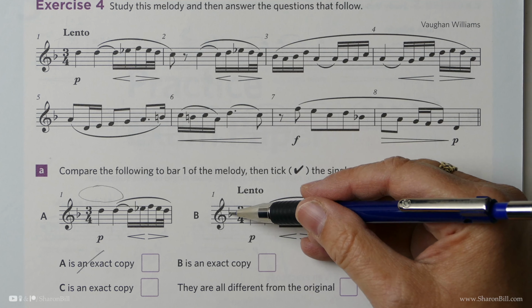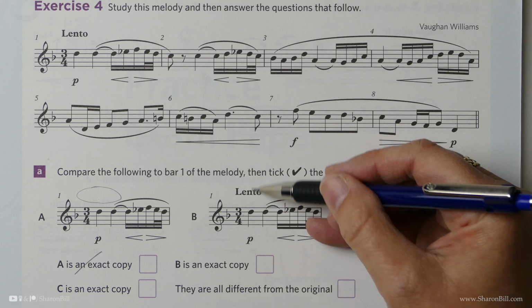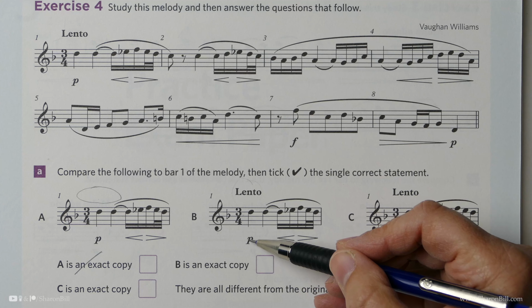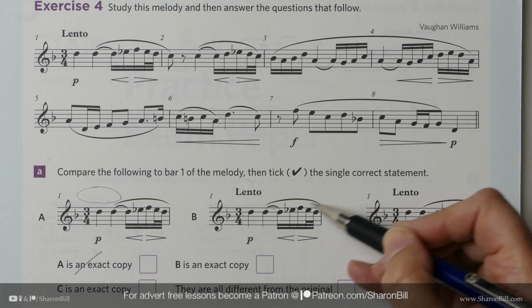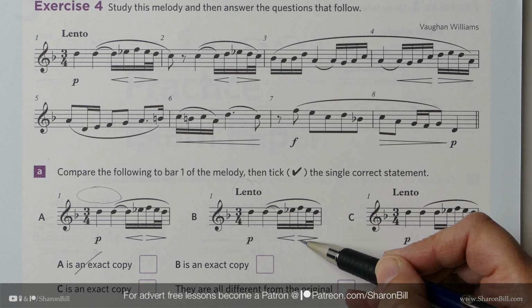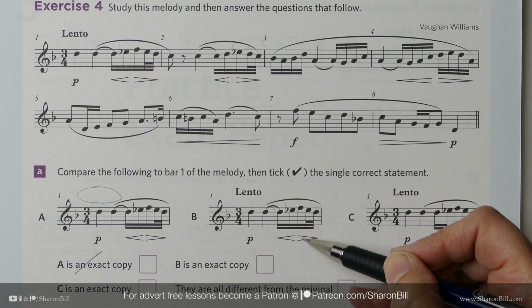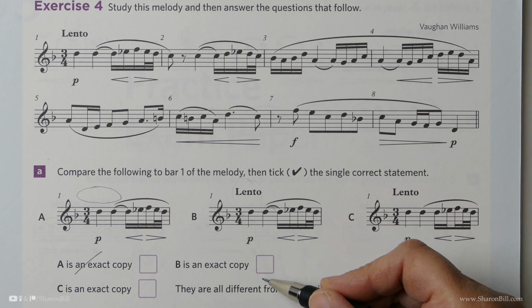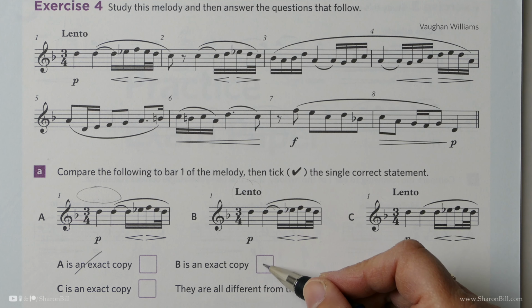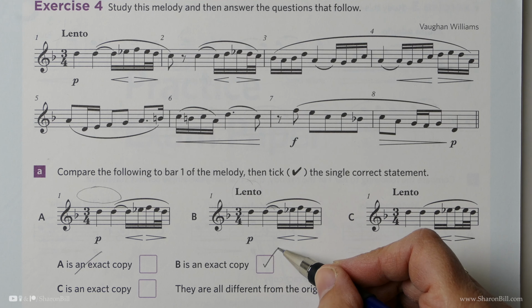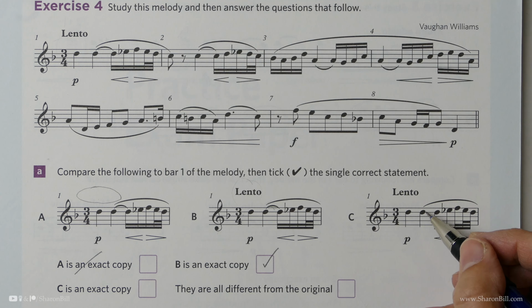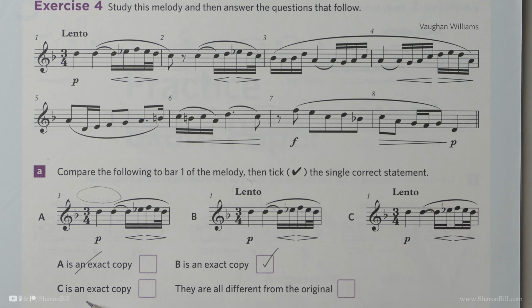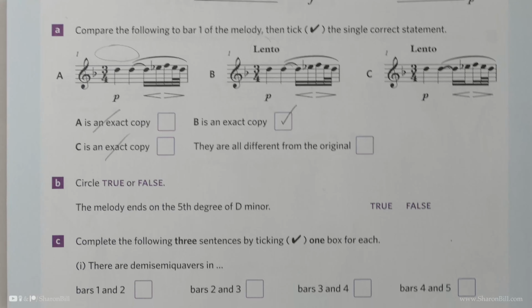So we have our clef, our key signature, time signature, tempo. It's quiet. We've got a tie. We've got a slur. All the notes are correct. We've got the crescendo diminuendo, so that looks to me like B will do. That's an exact copy. Let's carry on and just double check. So what's going on here? We haven't got the tie, have we? So that's not correct. So there we are. We can see we're correct there.